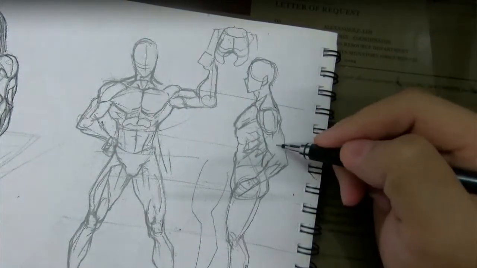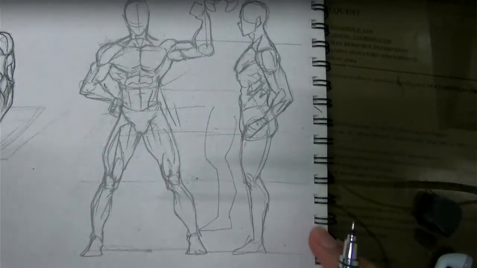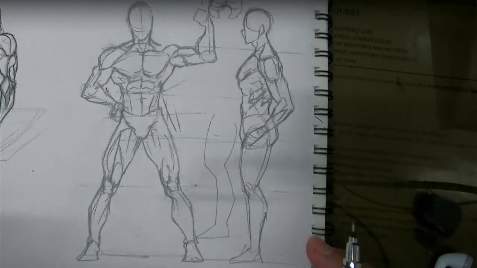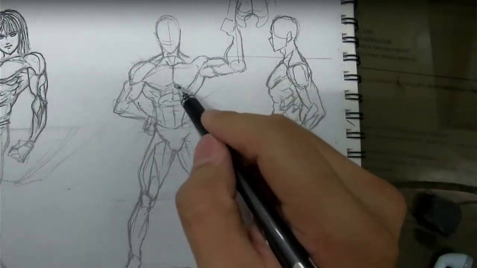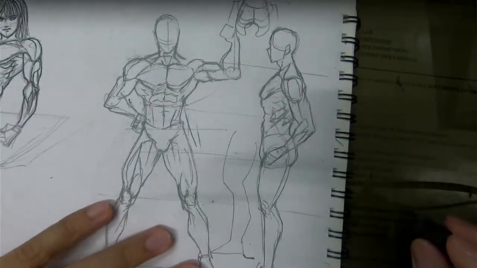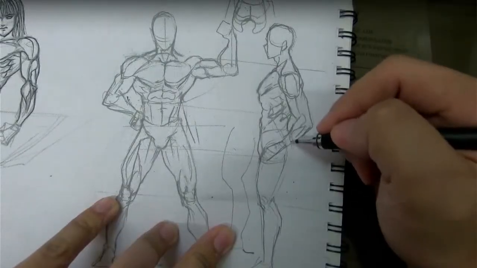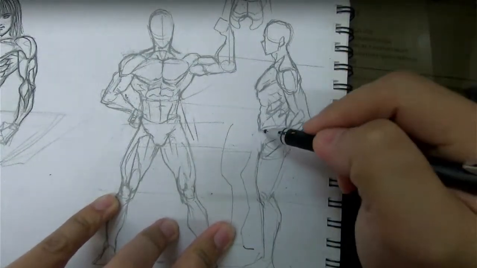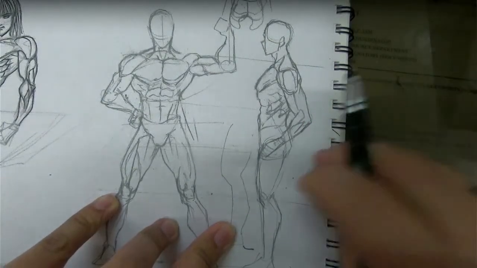So this is usually how I draw. You know, this is just a hobby, and this is not really my profession, so just if I'm bored, this is what I do.